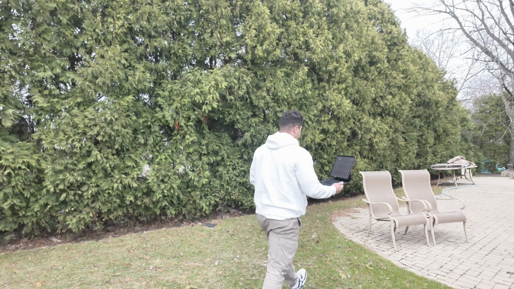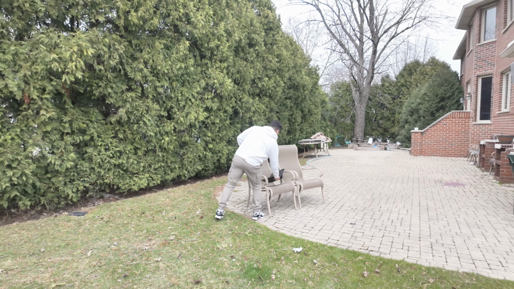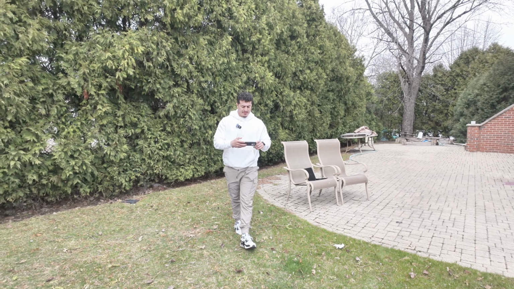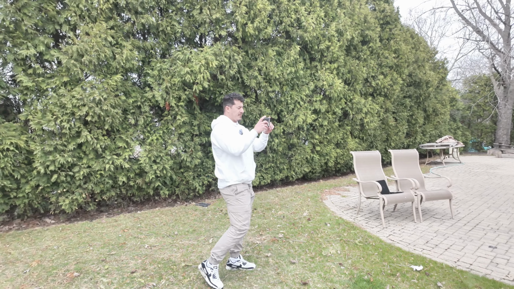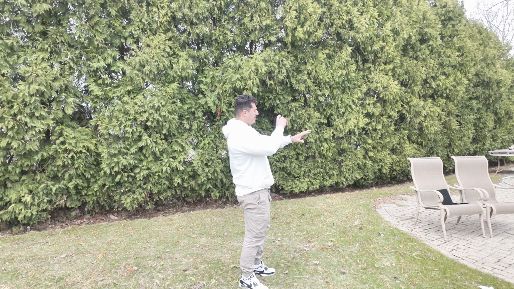All right, so this is the area that we're going to be working with. Right now what we're doing is giving our design team an overview of what area we're going to be using for the space.